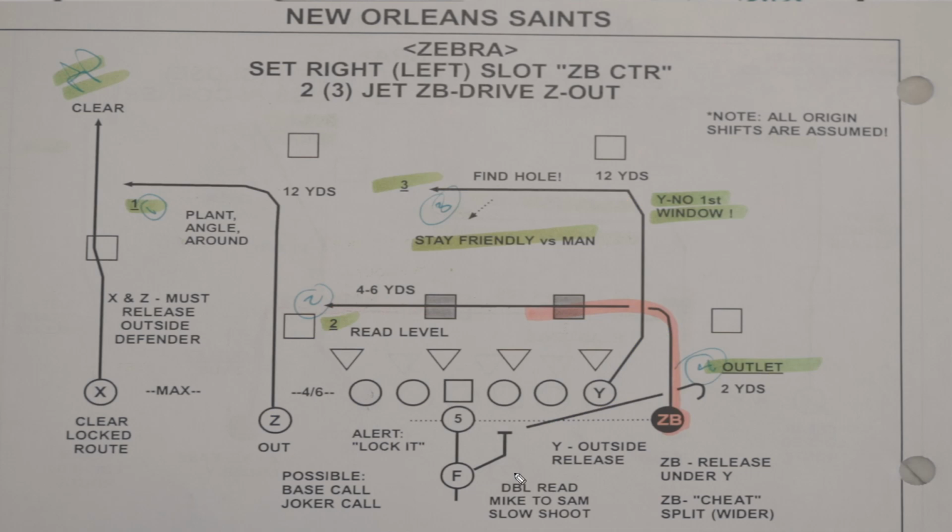Now the hots on this are all over the place. So the zebra right here, you see that this is back when I was in my highlighter phase. Here's the hot route to the front side. Jet protection. Okay, jet protection is 6-man slide. Here's the 5 offensive linemen. Here's the back. They are sliding to the will right here. And then the back right here has this dual read, double read.